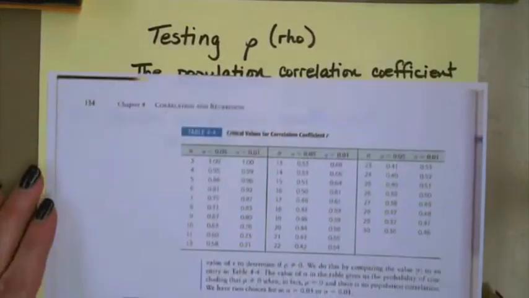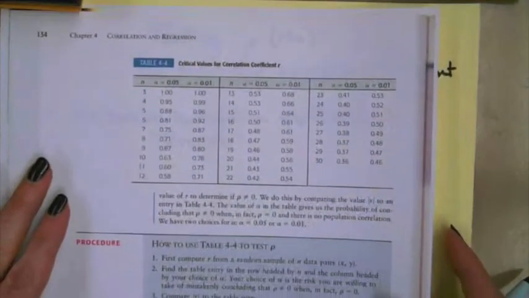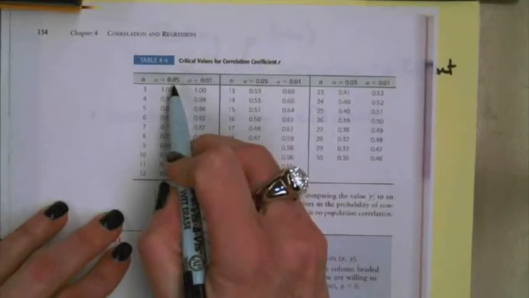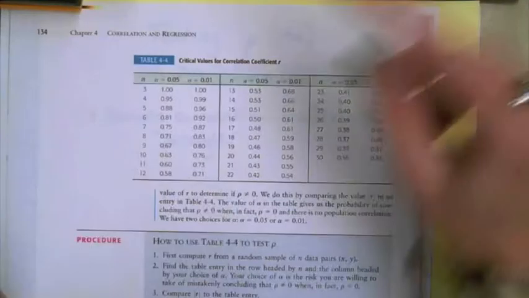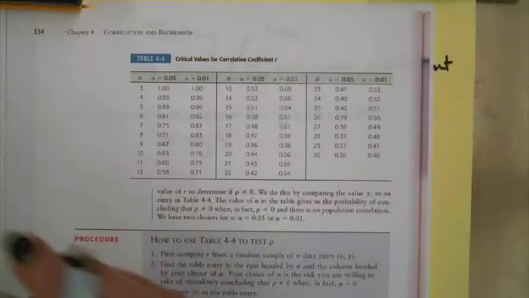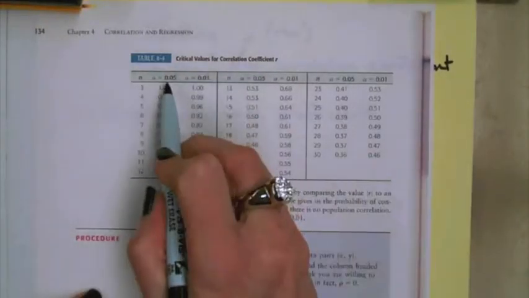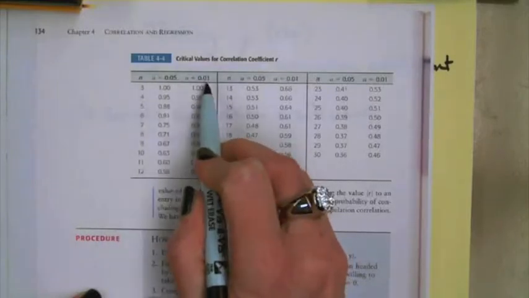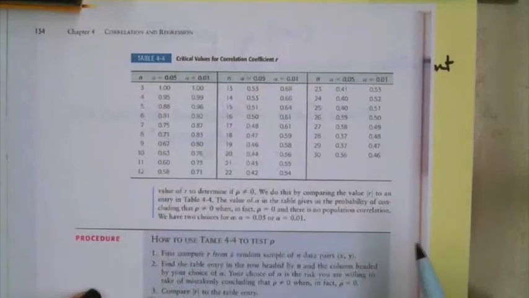If you look on page 134 from your text, we take either the measure of 0.05, let's zoom in here just a little bit, or we take 0.01, depending on what's the risk that we're willing to take that we might be wrong.